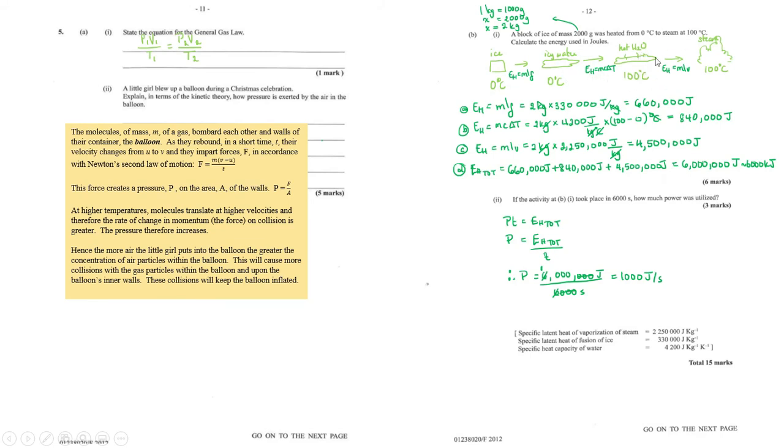Now look at this one. The temperatures are the same here. It's EH equal MLV. So what we have to do now, since we have our little arrows, each arrow represents a change of heat loss or heat gain. In this case, heat loss. So we're working out each section. We need to convert the 2,000 grams to kilograms by dividing by 1,000.